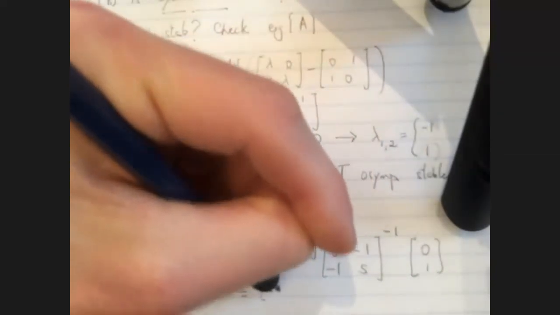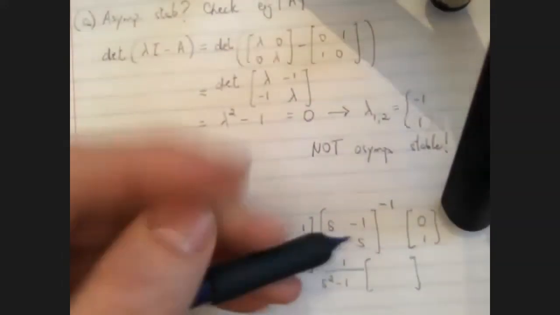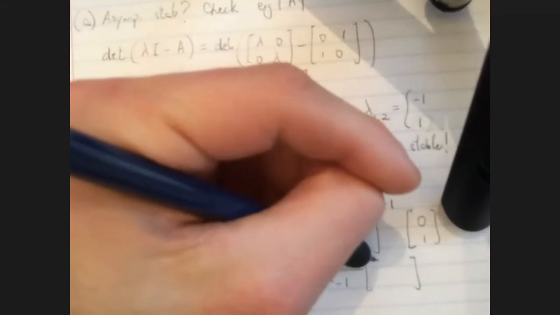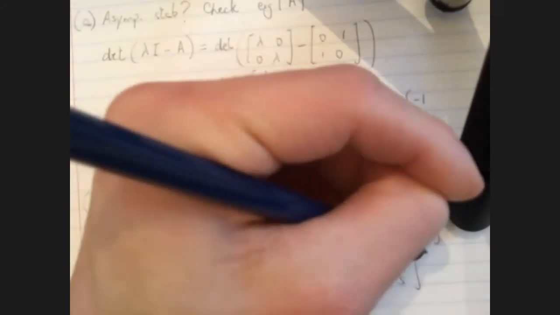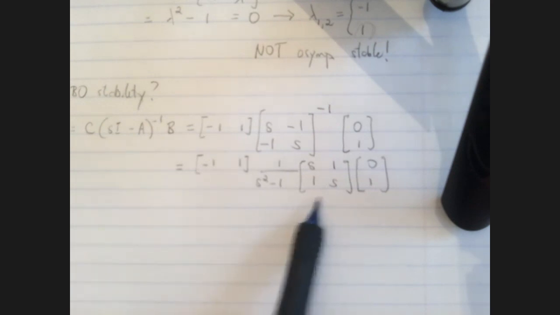It's going to be [-1, 1], then 1 over the determinant, which is s squared minus 1. And then here we switch these two and change the sign of these two. So I get [s, 1; 1, s] and [0; 1]. So that's C (sI minus A) inverse B. Now I'll multiply these two.